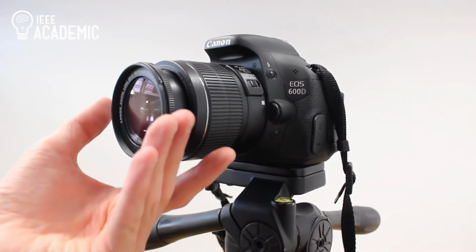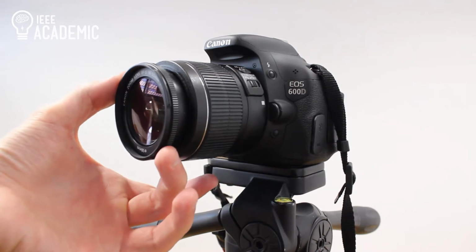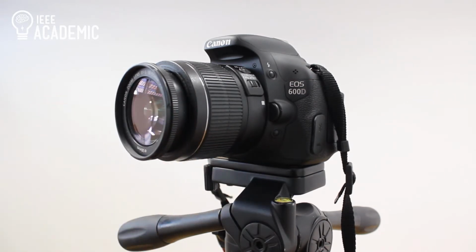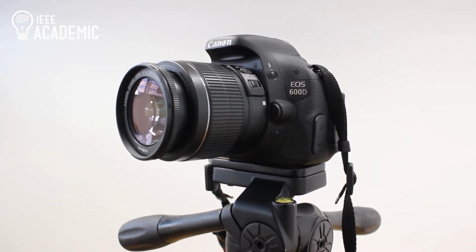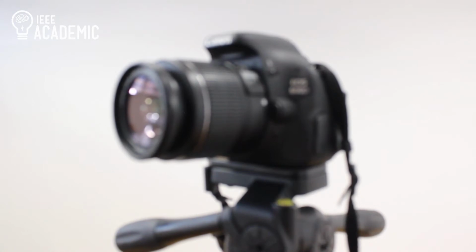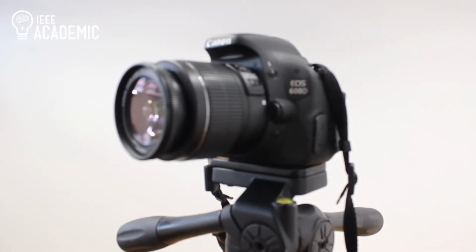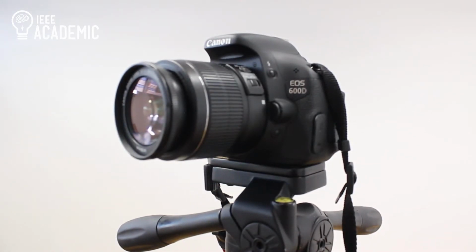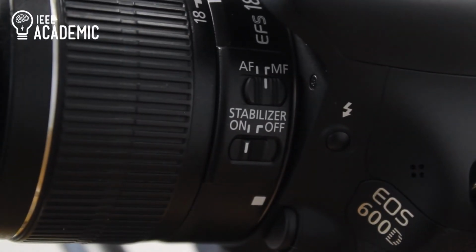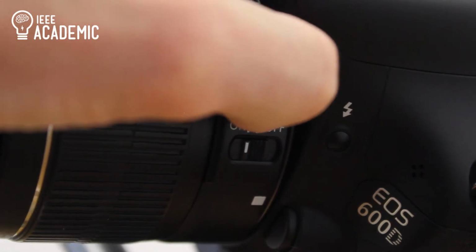To manually focus, grab this part of the lens and simply rotate it. Manual focus looks like this. It's a bit tricky to focus manually, so now I'll show you how to do it automatically. To change to autofocus, simply go to this button and change it to AF.